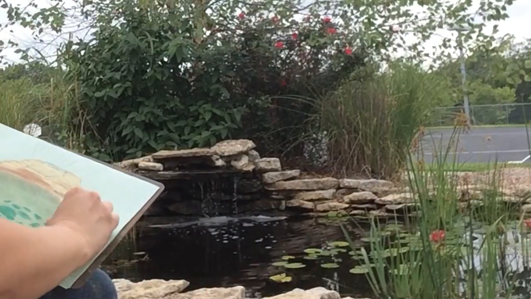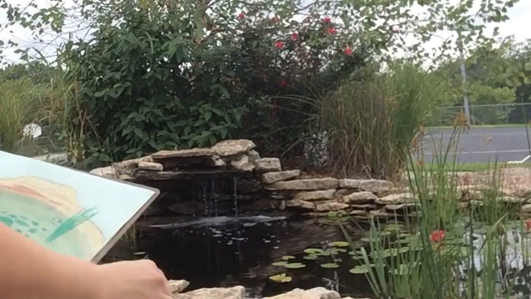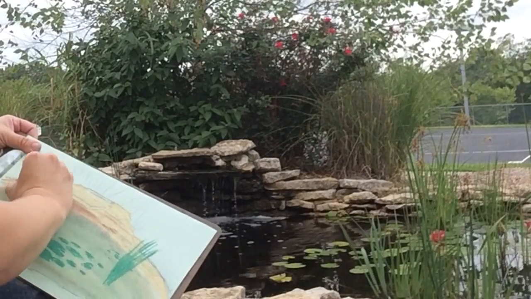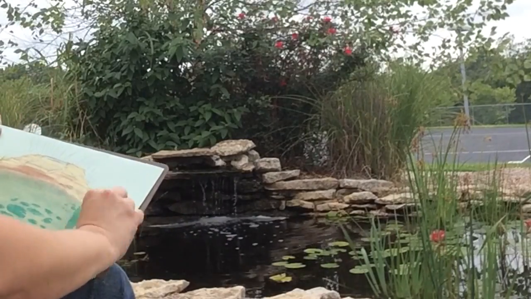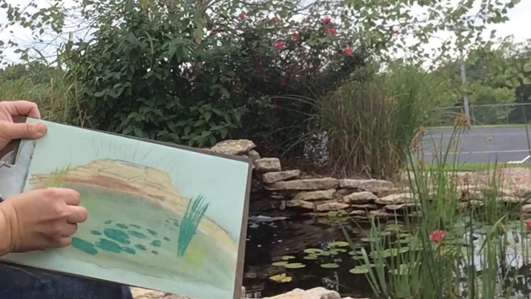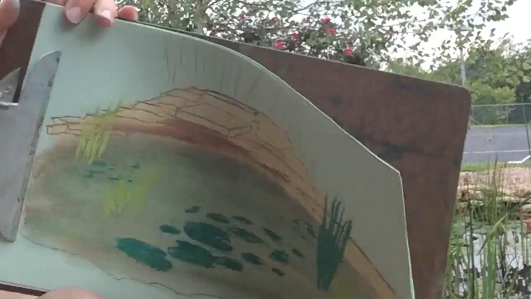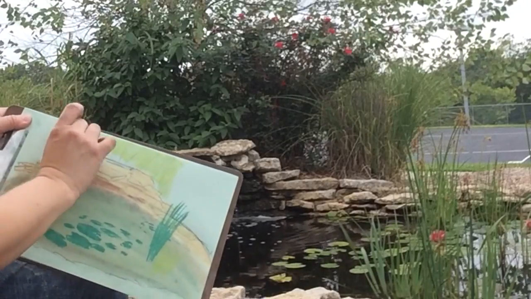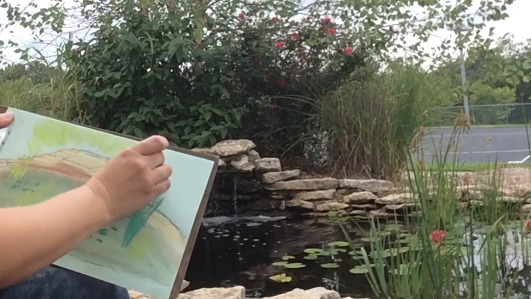Okay, now I'm going to actually add the rest of the pond grass here and the cattails. So I'm going to use different colors of green, using some vertical lines. And see, I'm just using some short, quick vertical lines. And then I'm going to do the same in the background here. I'm going to add some vertical lines.